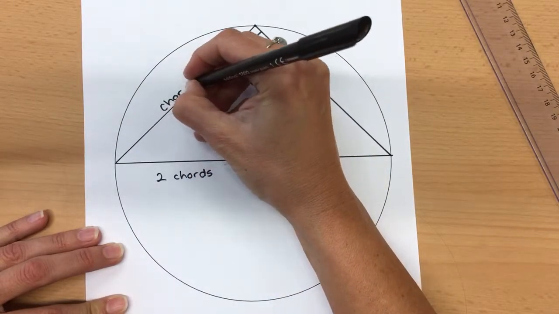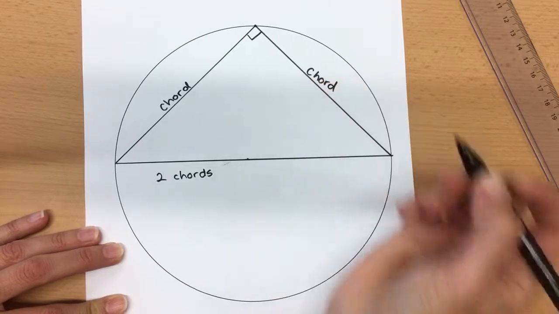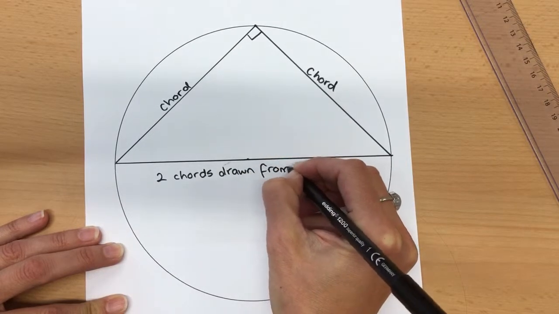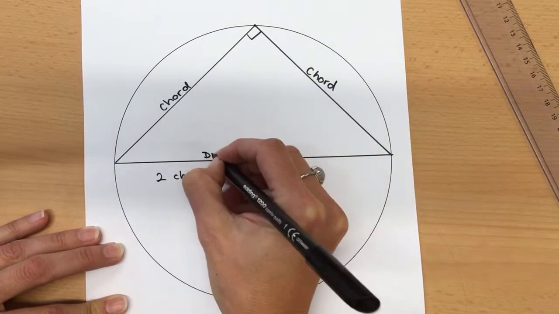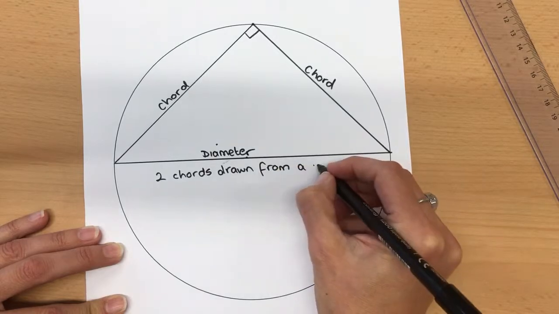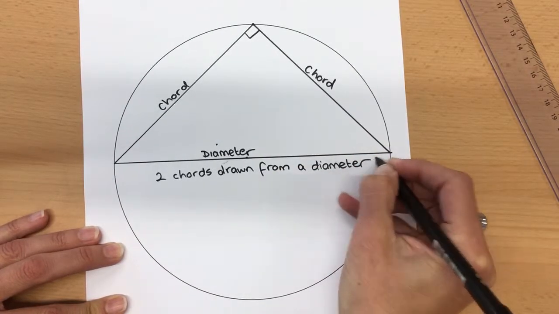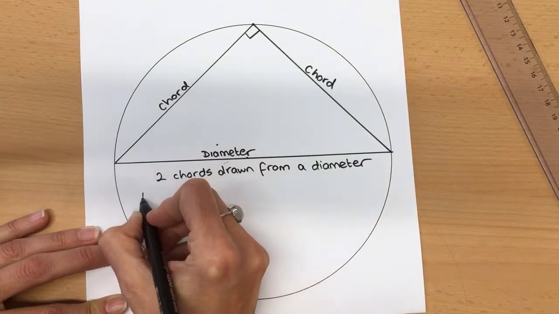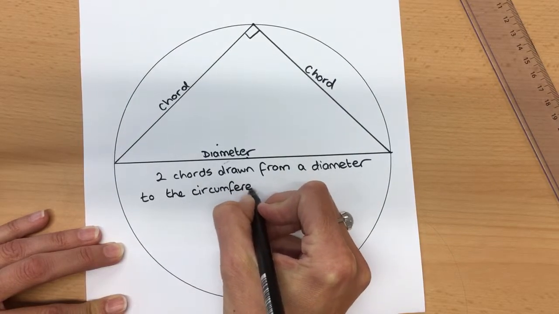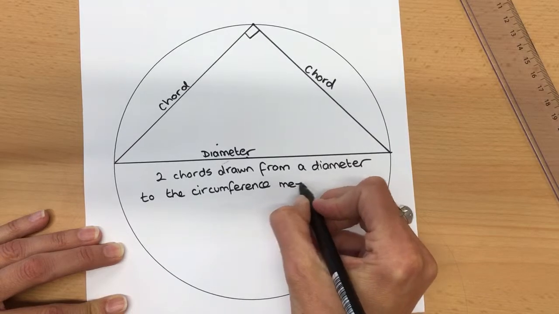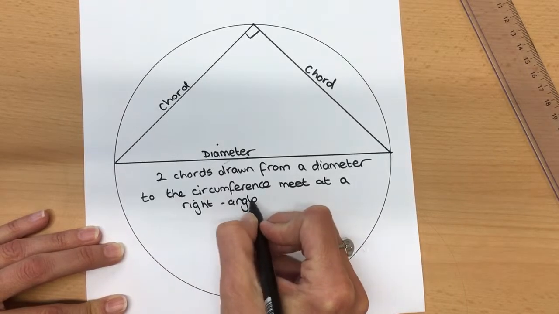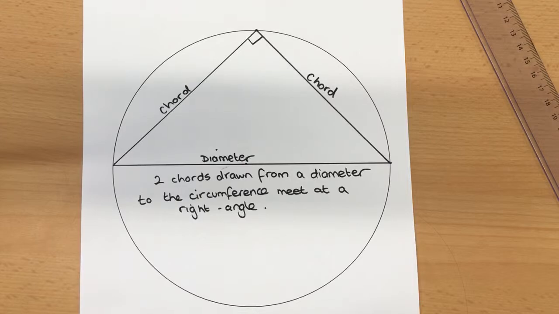So this is one chord, this is another chord, two chords drawn from a diameter, so this is the diameter, drawn from a diameter to the circumference meet at a right angle. Okay, so that is the rule.